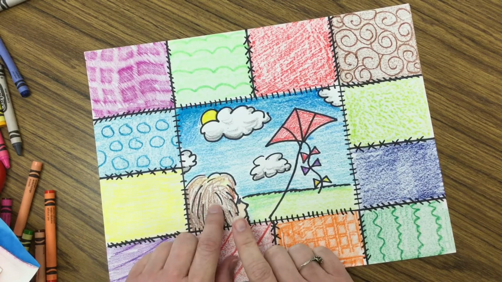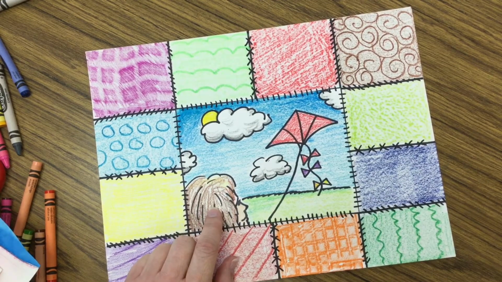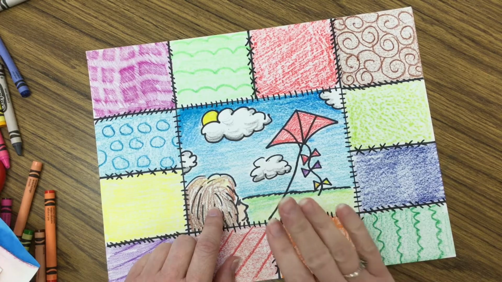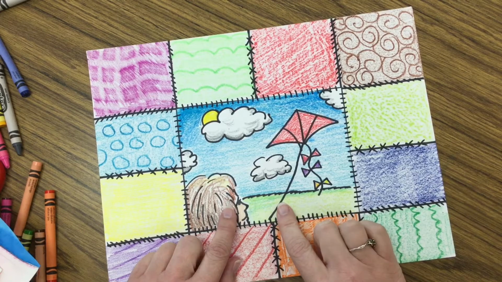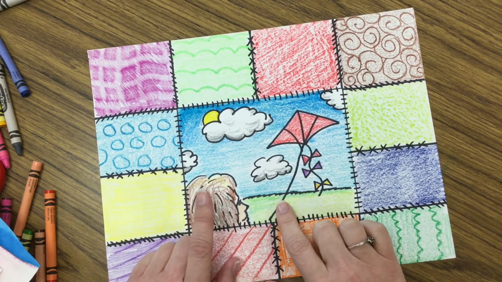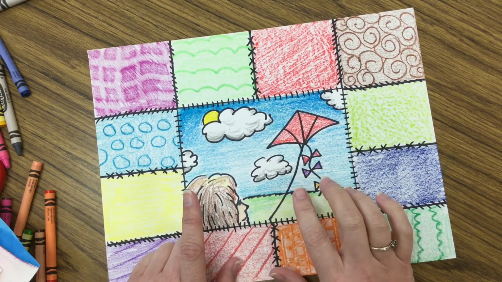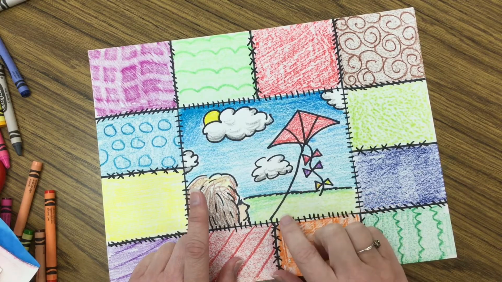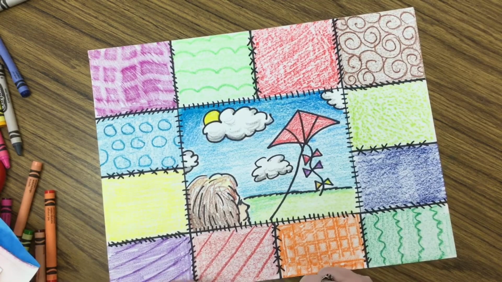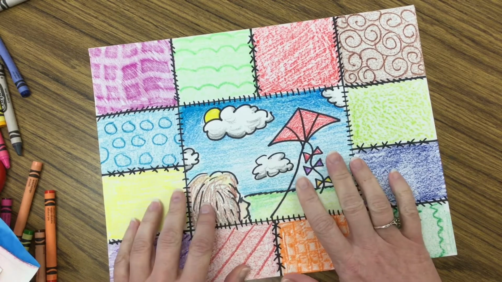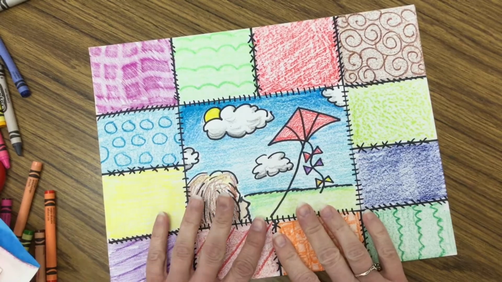I remember when I was a little girl, we lived in a house that had a big hill. And one of my favorite things to do this time of year was have a kite and fly the kite. I would just spend hours in our backyard. I would get the kite up really high in the sky. I'd lay down on the grass and I'd just watch and imagine what it was like to be that kite flying through the sky. So that's a very happy memory for me.